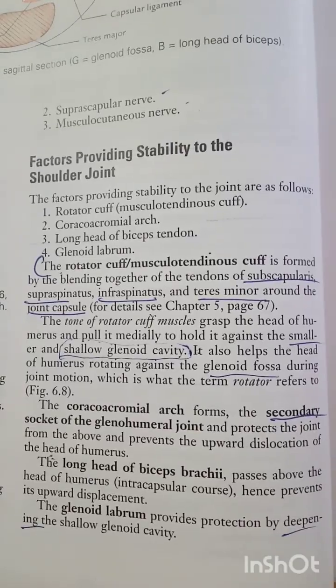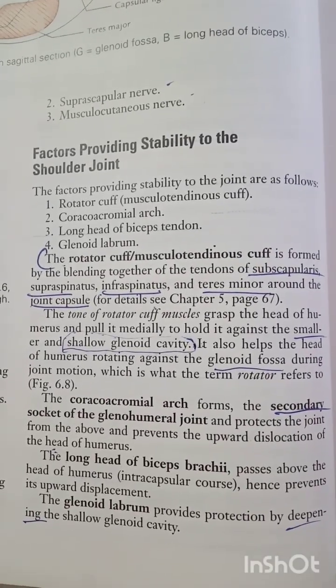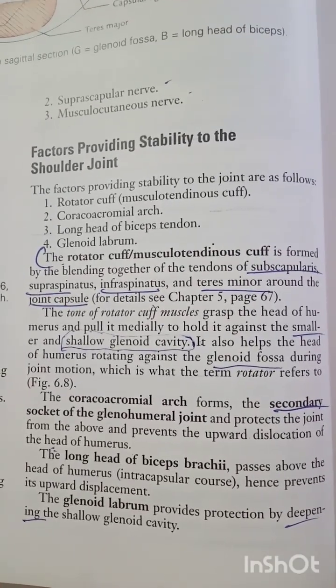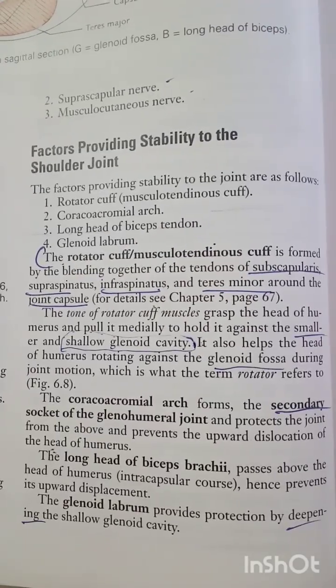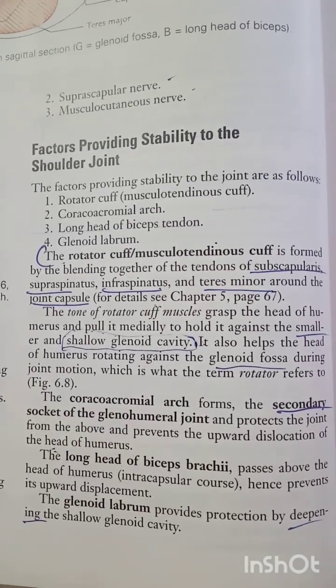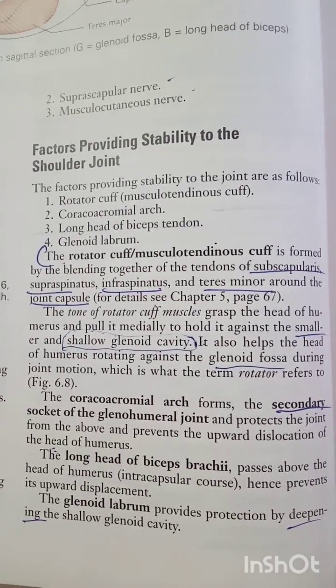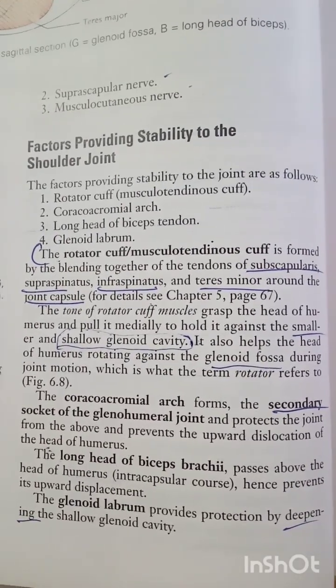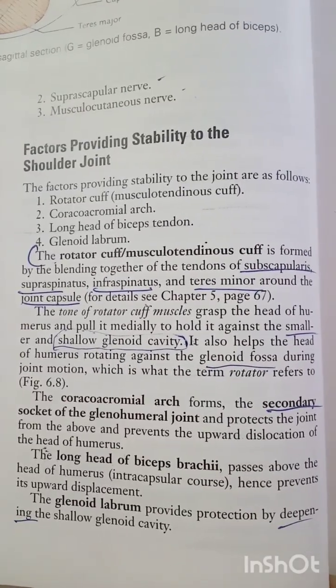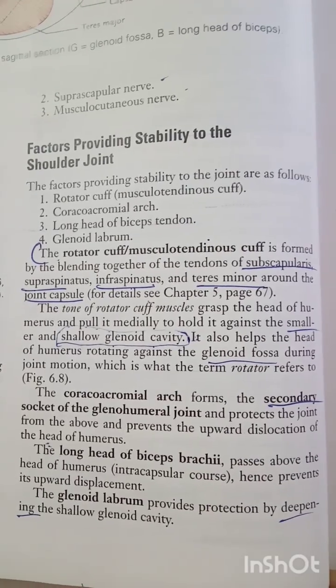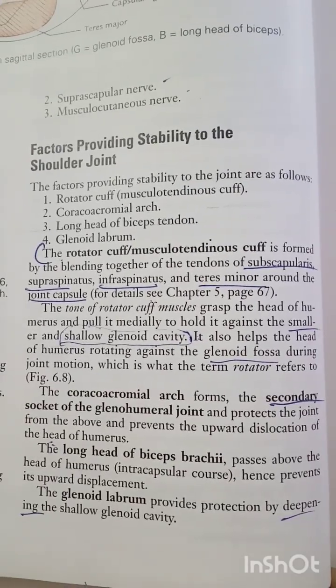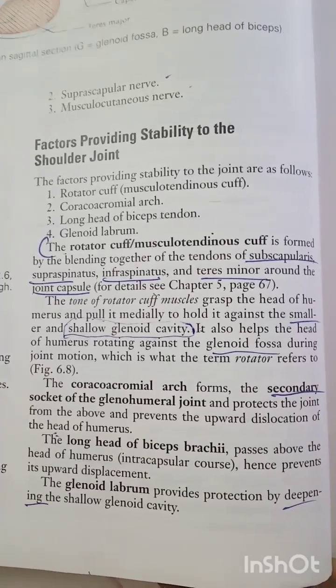Actually, the rotator cuff, the musculotendinous cuff, is formed by the blending together of the tendons of subscapularis, supraspinatus, infraspinatus, and teres minor around the joint capsule, not the teres major. Subscapularis, supraspinatus, infraspinatus, teres minor. So the first statement, teres major is one of the four constituent muscles, is wrong.